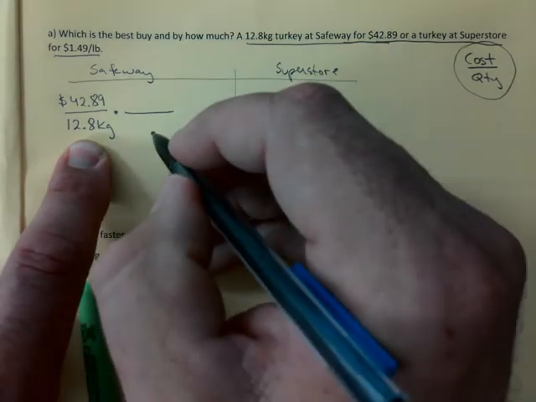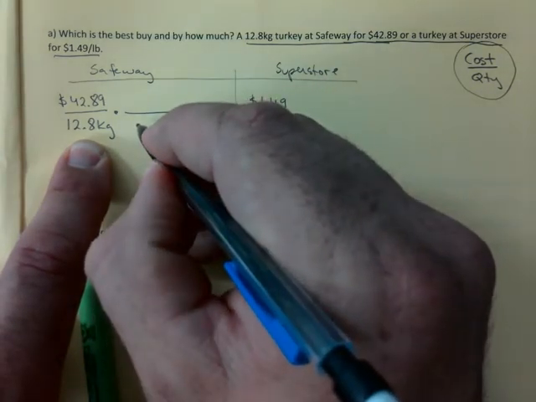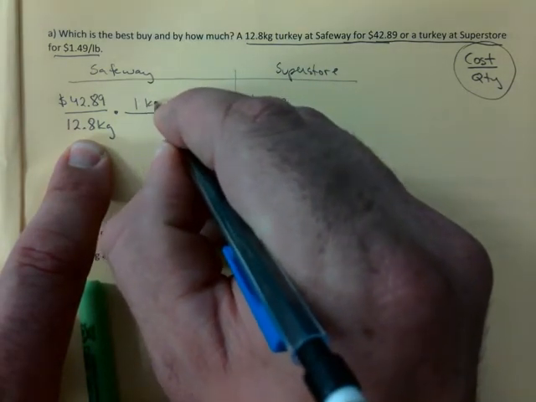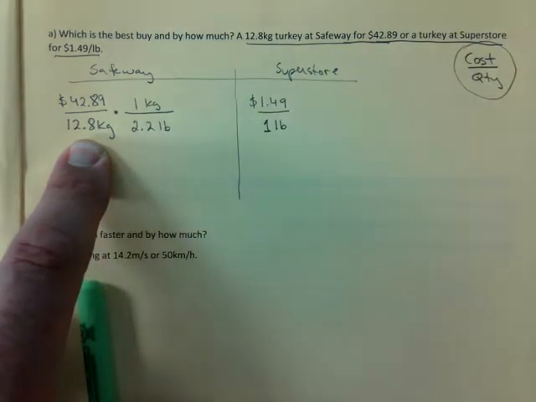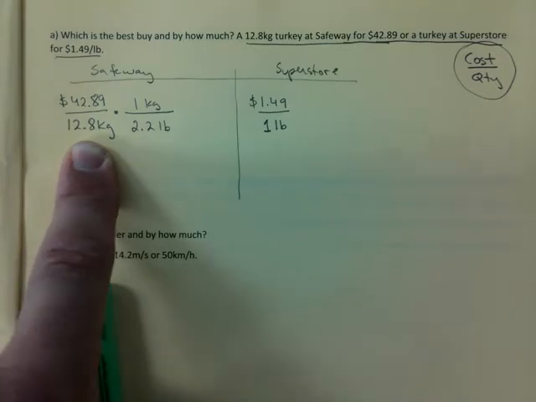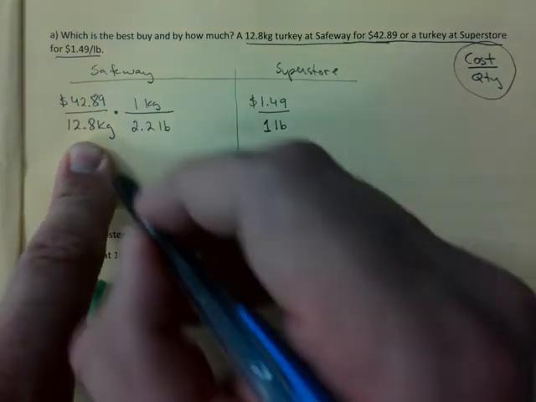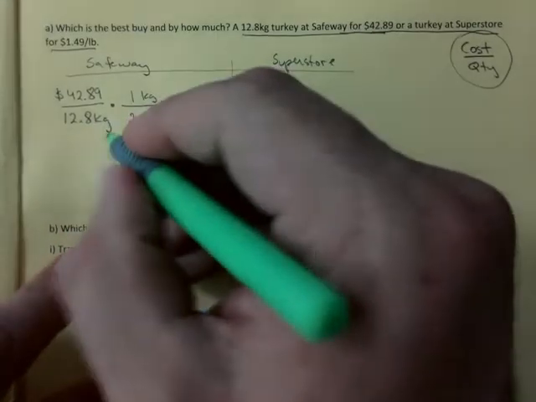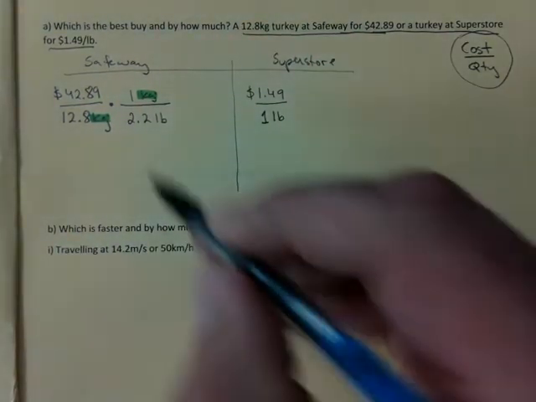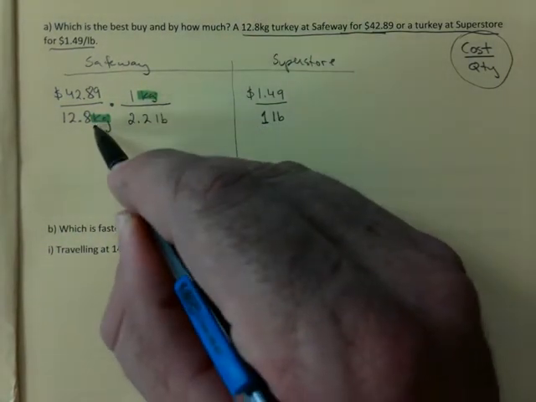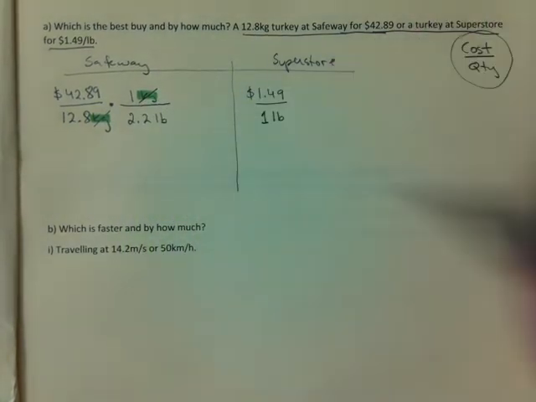So basically what you do here is you know that 1 kilogram has 2.2 pounds. And I'm going to highlight the kilograms. It's important that we know that we're doing that for a reason. We're putting the kilograms on top so we cancel these out.